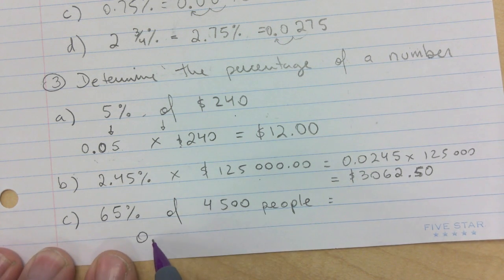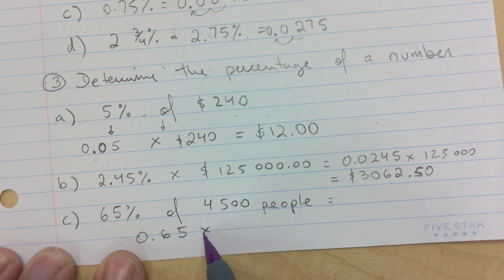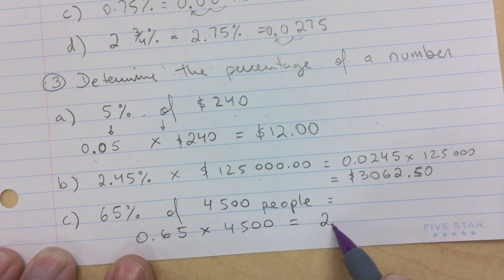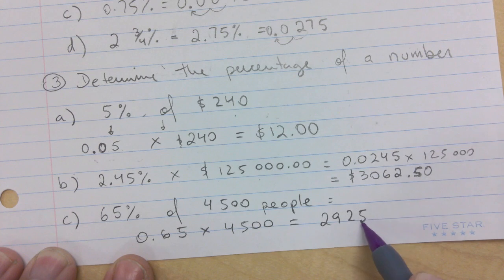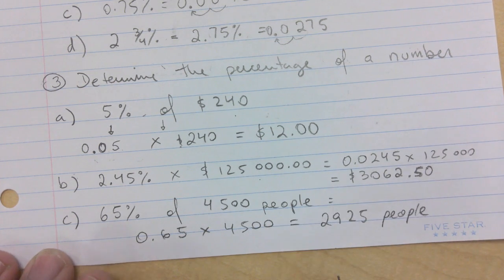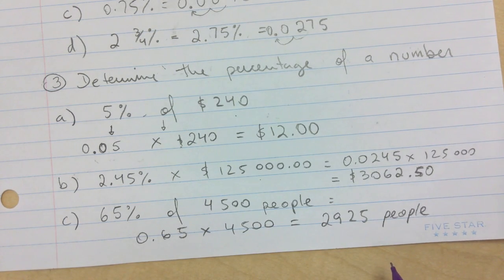Okay, over here you go 0.65 times, of always means multiplication in math, 4,500. So I'm kind of bypassing some of the things I was showing you earlier. And here you got to make sure you have your units, people.